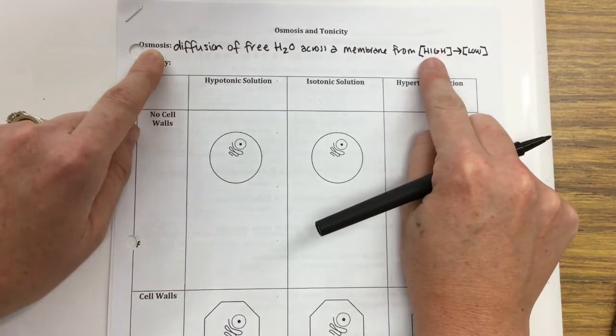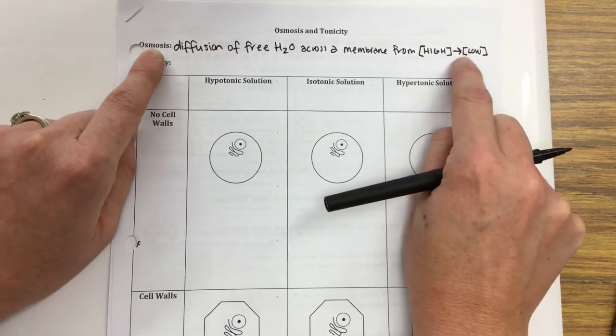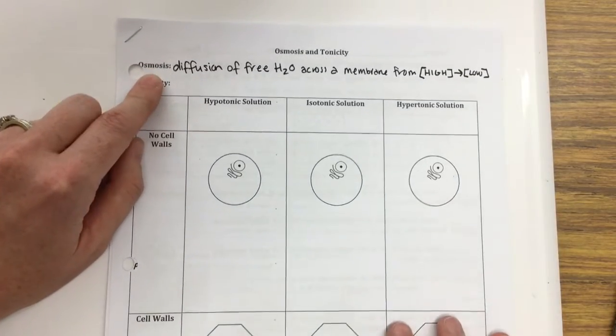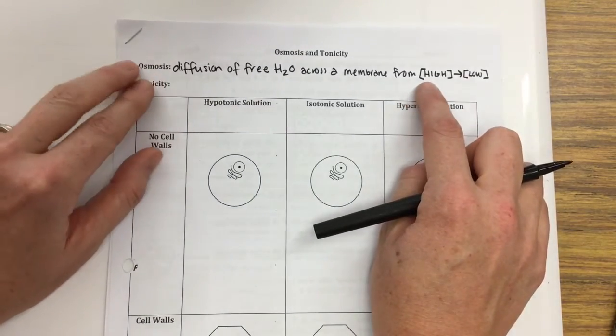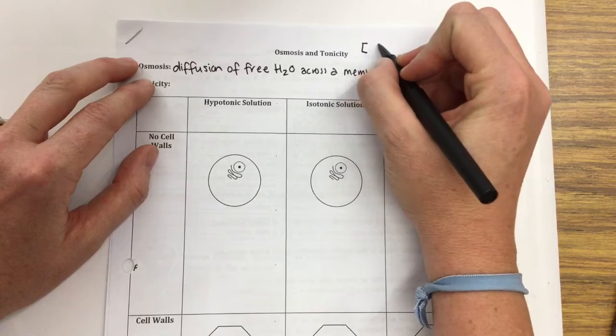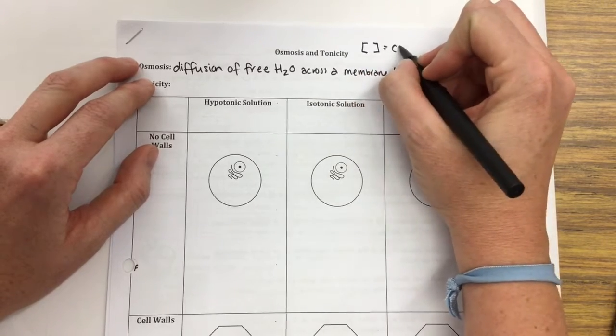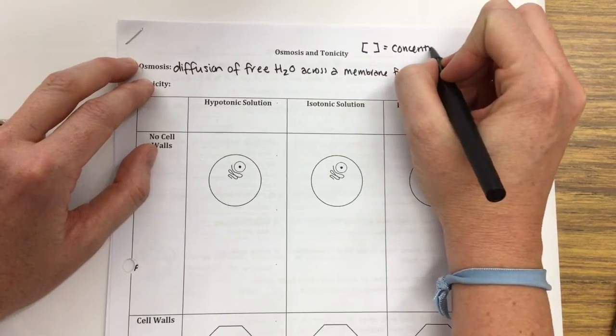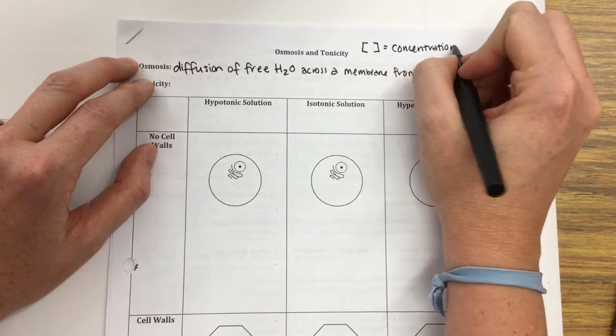For the rest of this video, I'm just going to be using HI for high and LO for low. And then also you will need to know that the brackets are an abbreviation for concentration, which is the amount of something in a certain area.